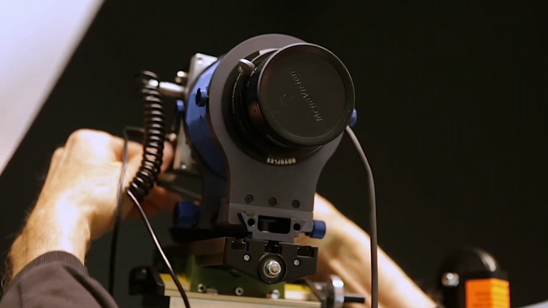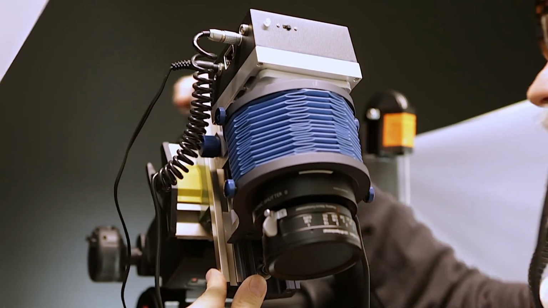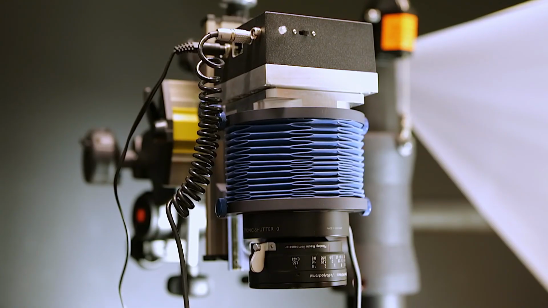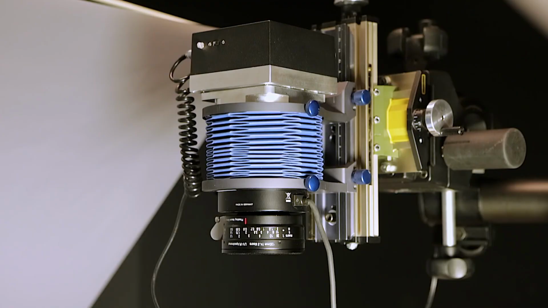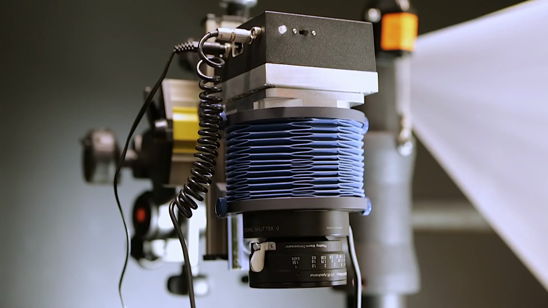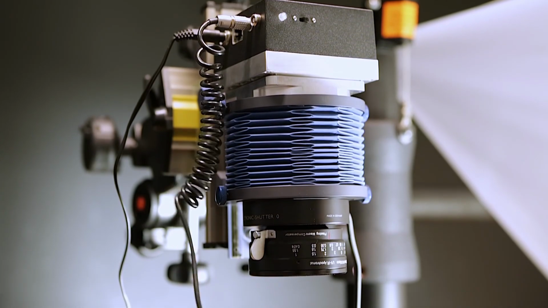Let's get started. This lens is a custom lens that we had to design and make for this application. A normal lens will be apochromatic over the visible range, but we need it apochromatic over the UV way into the infrared. So whereas a normal lens is going to be apochromatic over maybe 450 nanometers out to 700 nanometers at the most, this lens is going to be apochromatic from 350 out to 1100 nanometers.